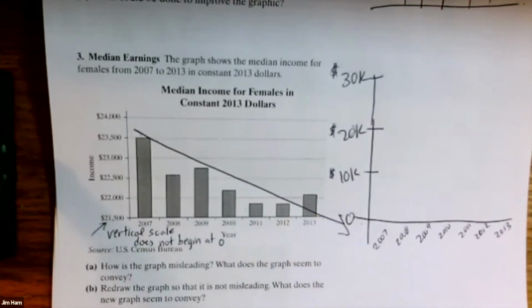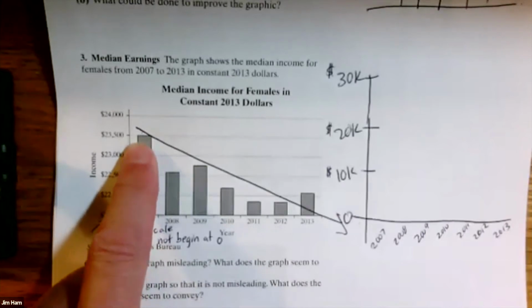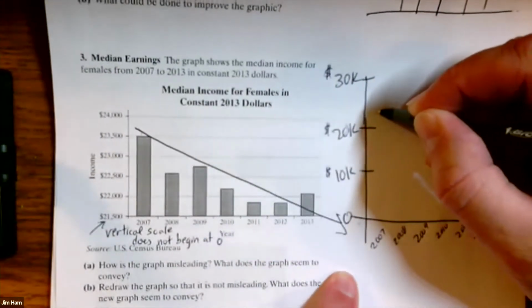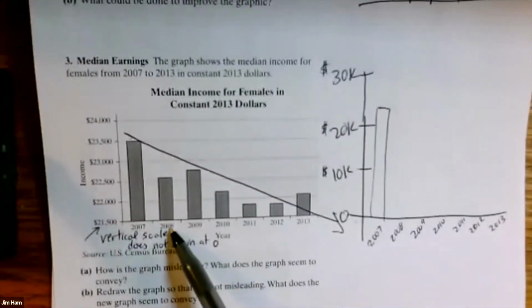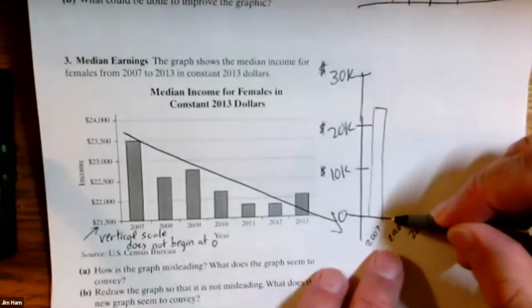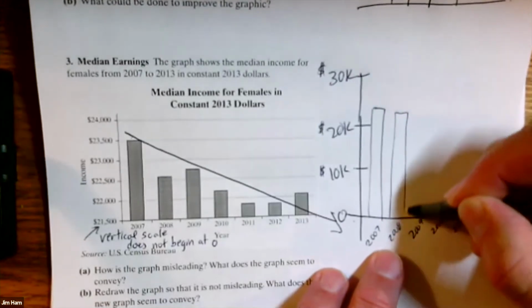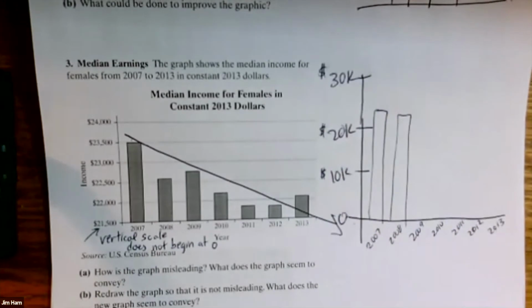So for example, in 2007, it looks like we're up at 23,500. So 23,500 might be about right here. So this would be your bar. But if you go with the next one in 2008, it looks like it's 22,500. So if you did a bar on that one, 22,500 would be about right here. You can see there's been a decline, but it's not a dramatic decline.